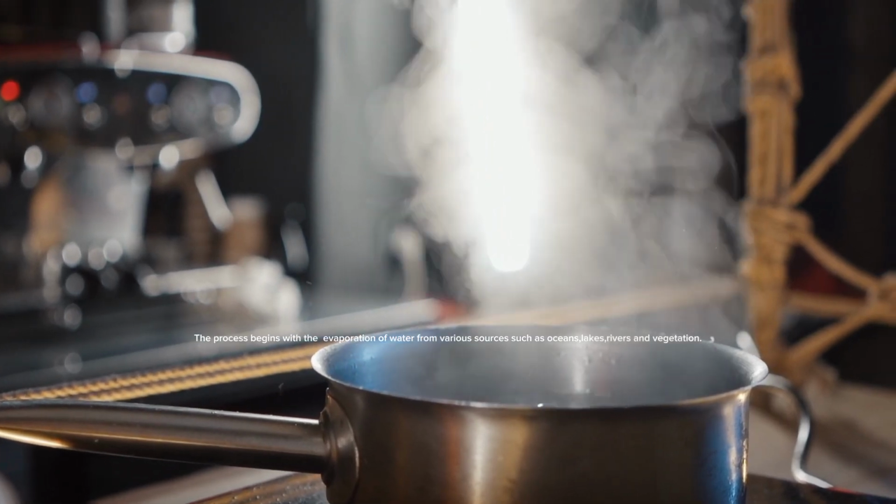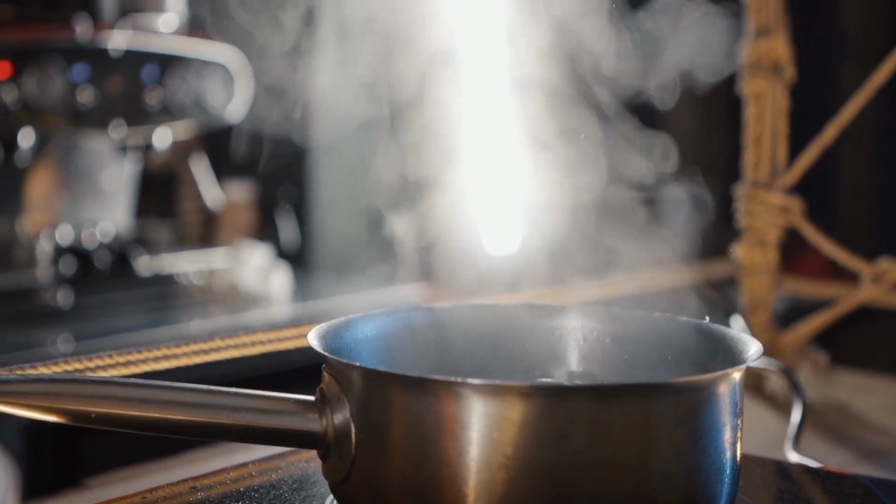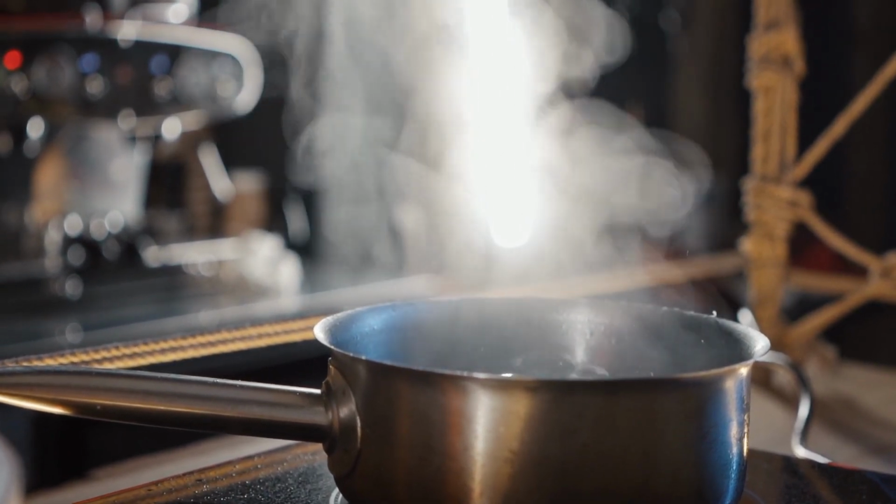The process begins with the evaporation of water from various sources such as oceans, lakes, rivers, and vegetation.